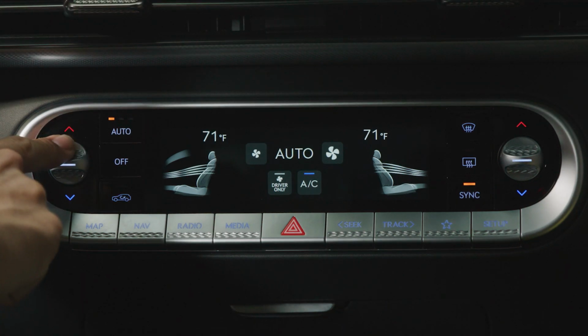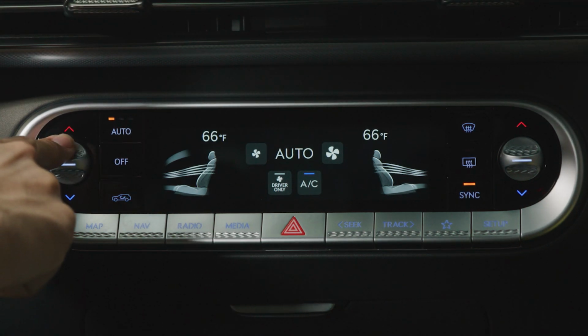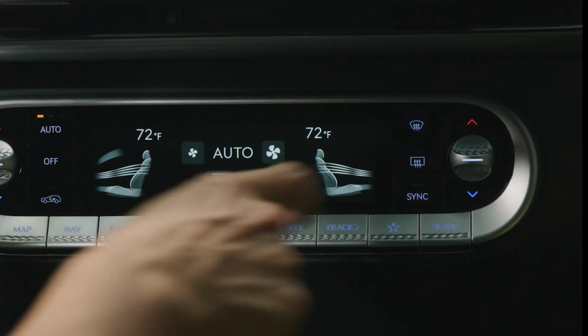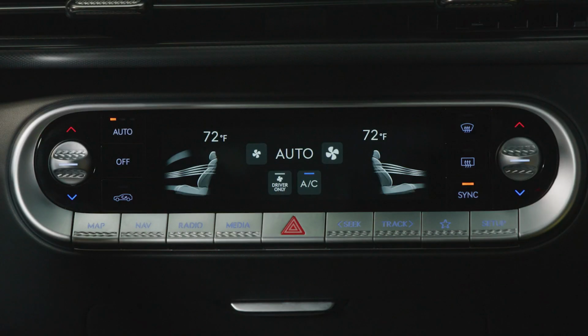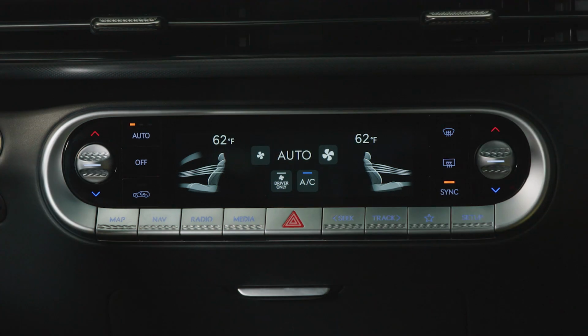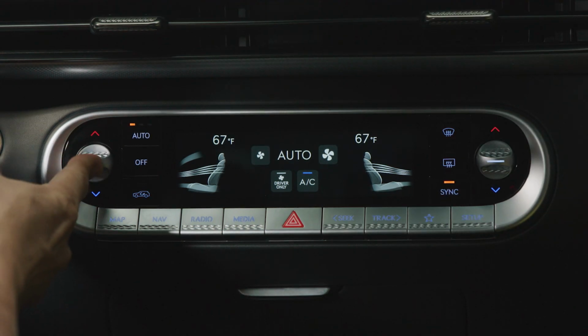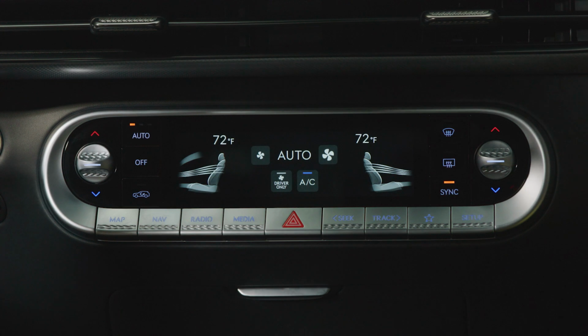Take note that if the temperature is set to the lowest setting, the air conditioning will stay on continuously. Pressing the front windshield defroster, fan speed, or AC buttons will turn off automatic climate control. In order to improve efficiency, our recommendation is to set the temperature to a comfortable 72 degrees Fahrenheit.